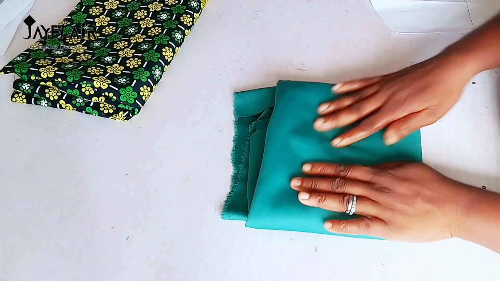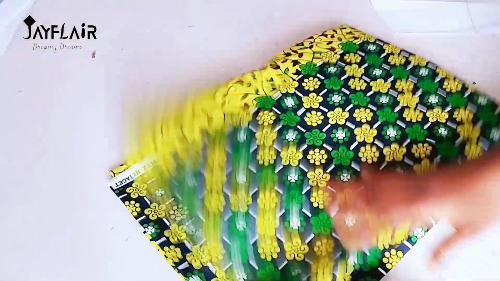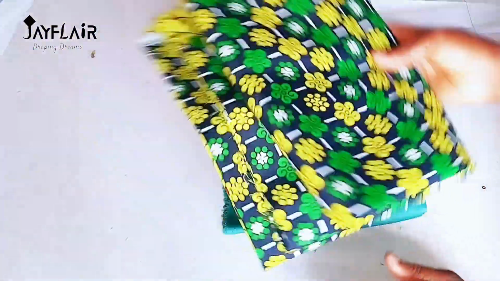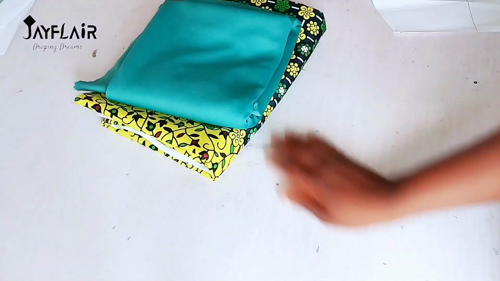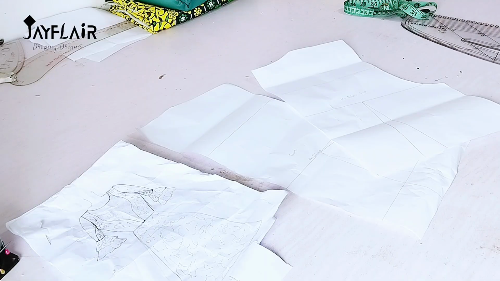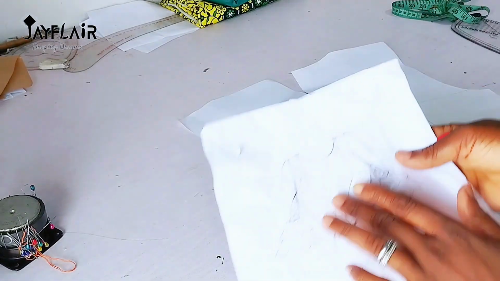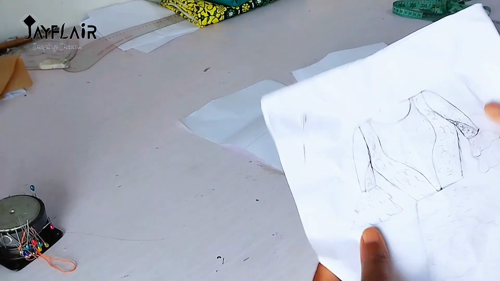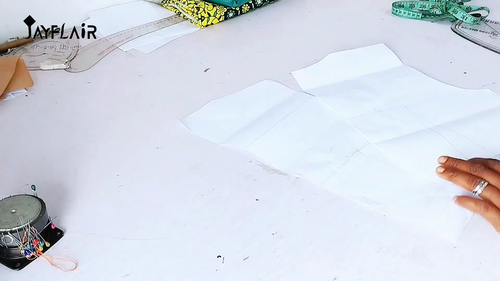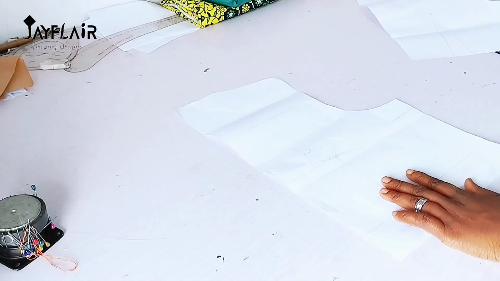And this is my basic sleeve. It's a long sleeve. And then this is the fabric I'll be using. I have my Ankara fabric, 6 yards. And then this is the plain fabric I'll be using for the design on the sleeve and the neckline area.